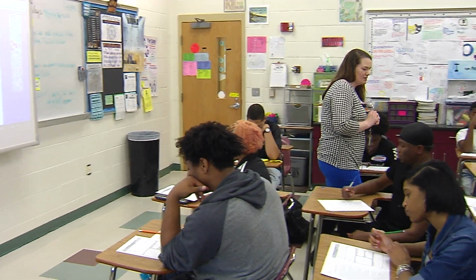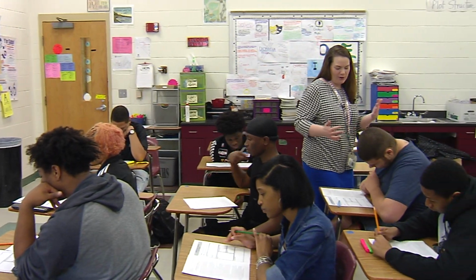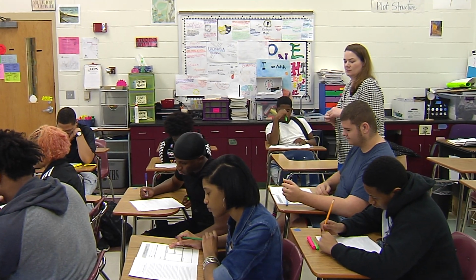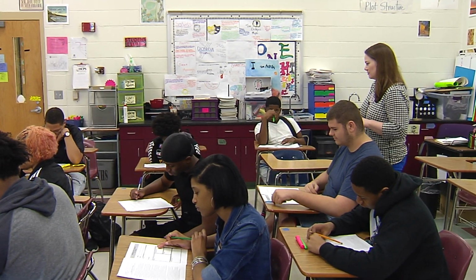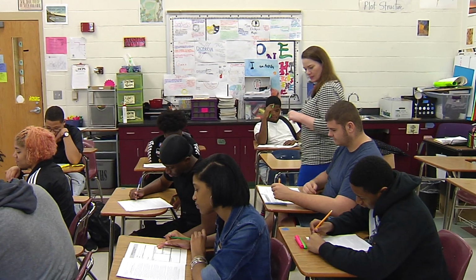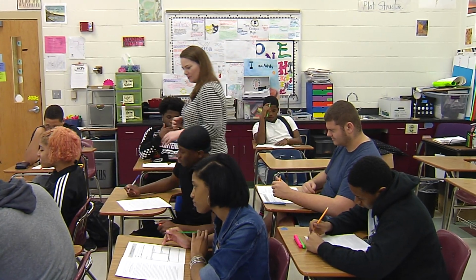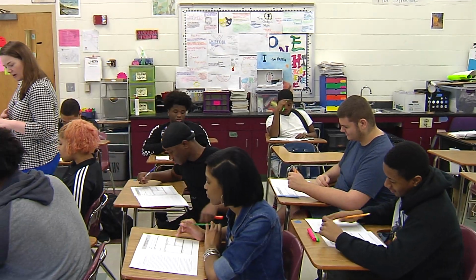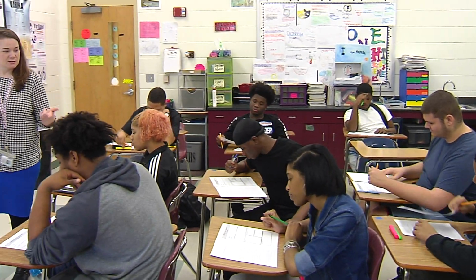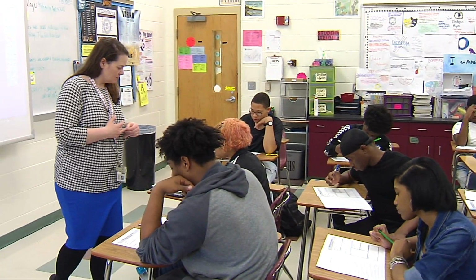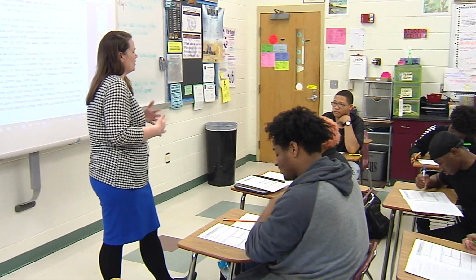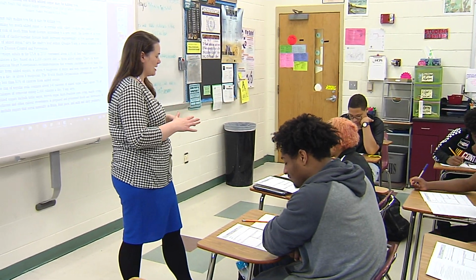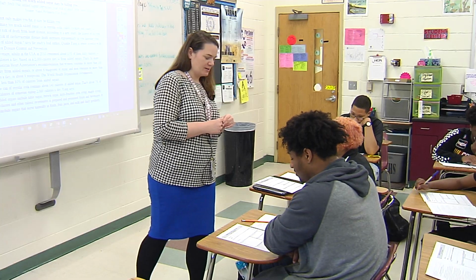Okay, what do you notice that it's asking you to identify on the graphic organizer? What are some things you see? In the graphic organizer, we see thesis, right? Main points, okay? What else? Textual evidence. Textual evidence, right? Looking for that information that supports your main idea of the passage. What else is it asking you for?